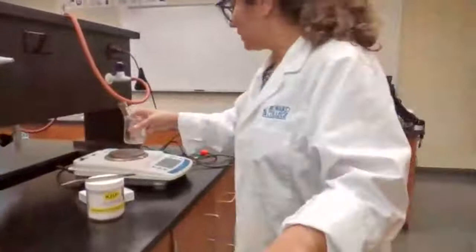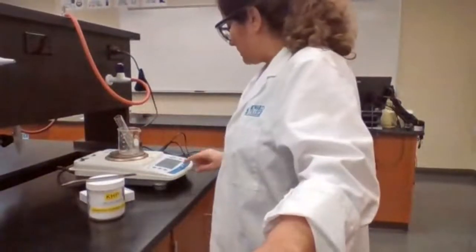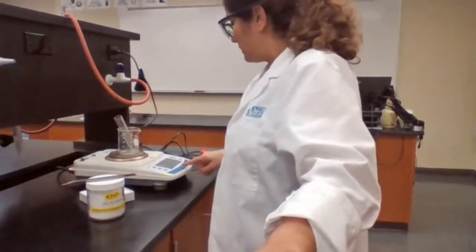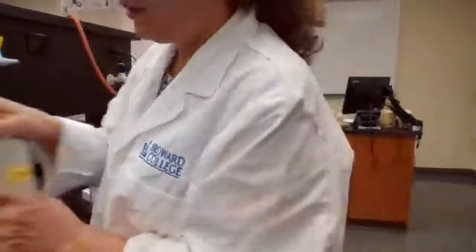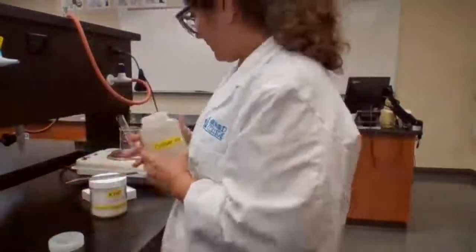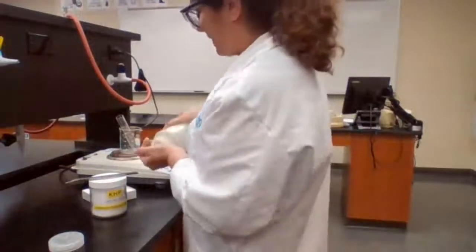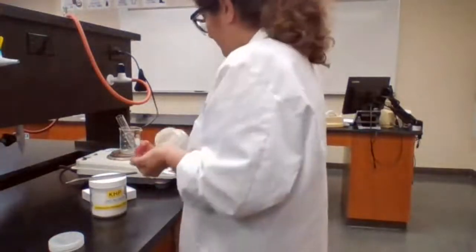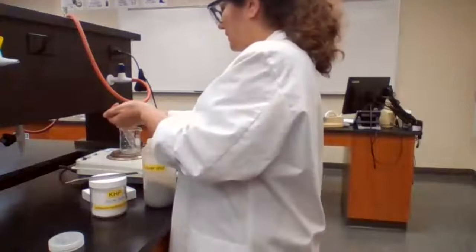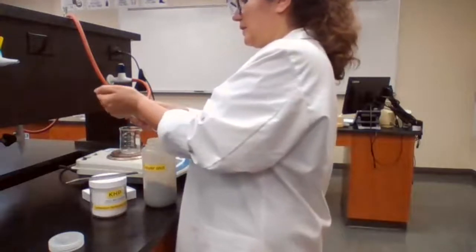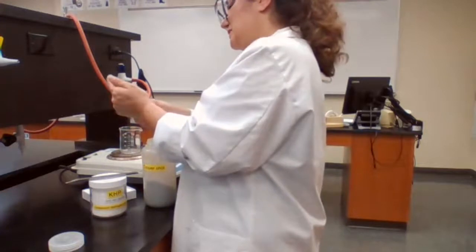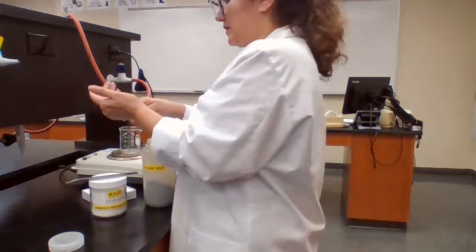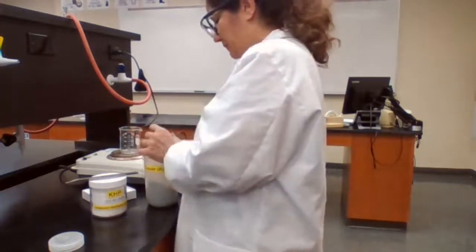So I'm just going to place this on the balance and add copper, about 1/3, because it's too heavy. This copper is too heavy, and I don't want to put too much copper in. Then it would be harder to handle. So I put about 1/3 of copper in.